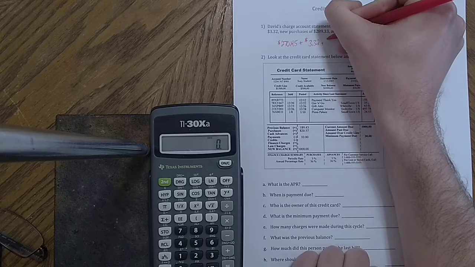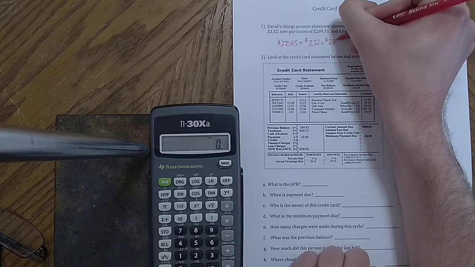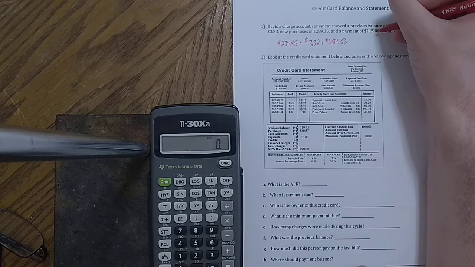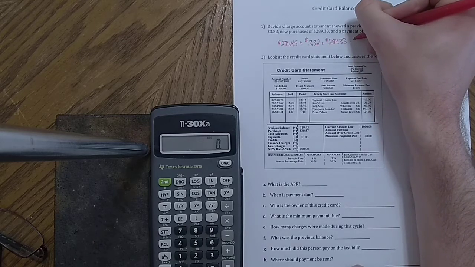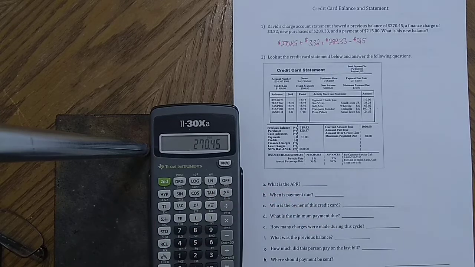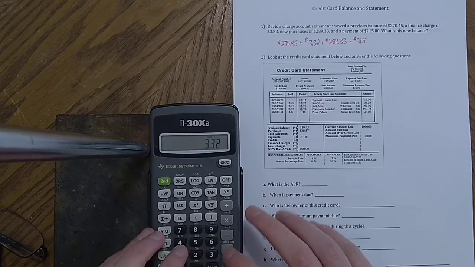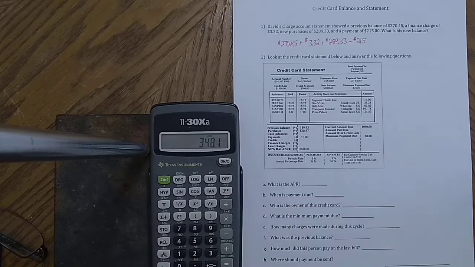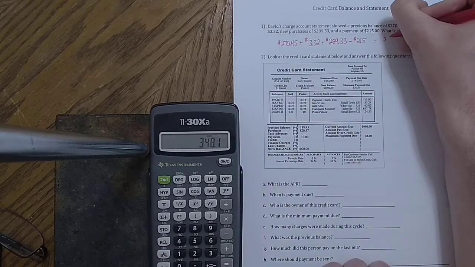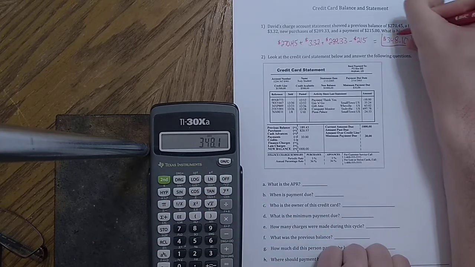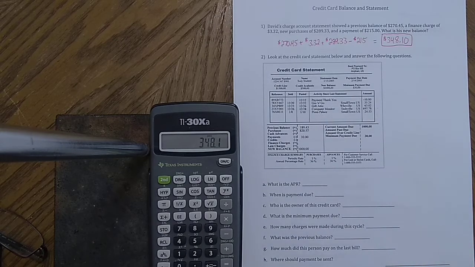So $3.32. He makes new purchases with the card, so that means that he's going to owe more money. So we're going to add $289.33. And he does make a payment on the credit card of $215. So that will make his balance go down. Okay, he owes less money after he makes the payment. So $270.45 plus $3.32 plus $289.33 minus $215. We get that his new balance is $348, and careful with that decimal, not just 0.1, 10 cents, okay? We always write money amounts as our final answer if they're with 2 decimals.